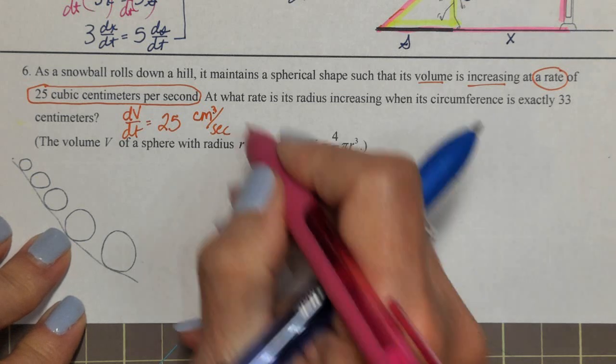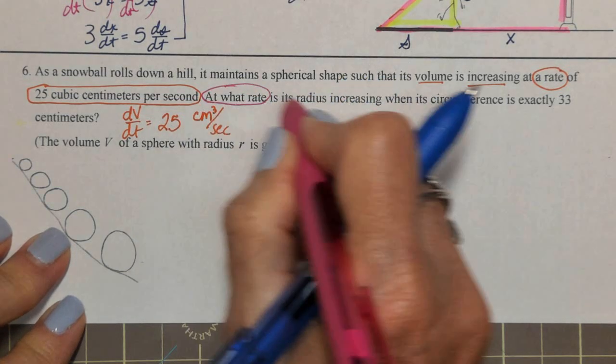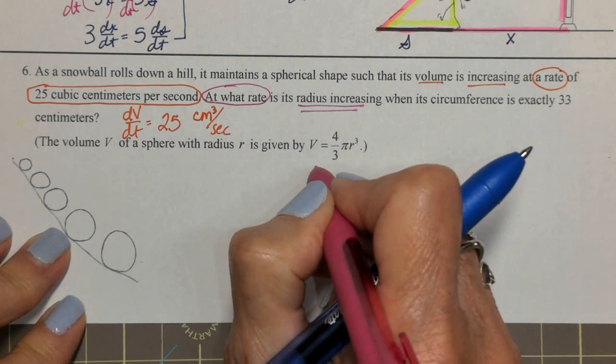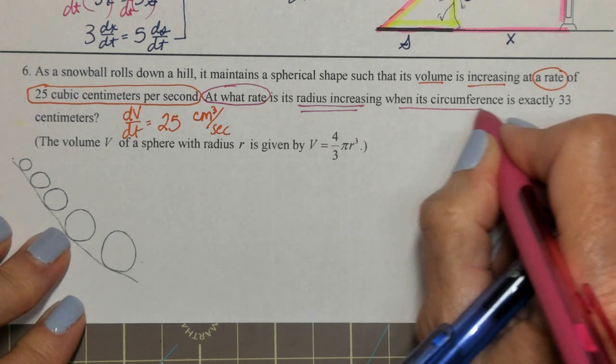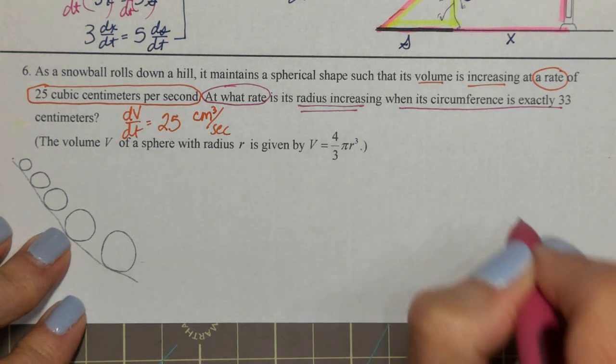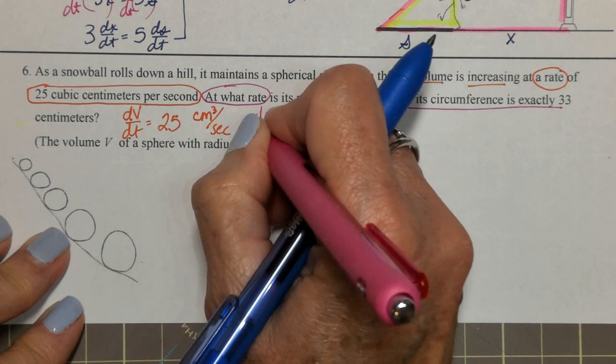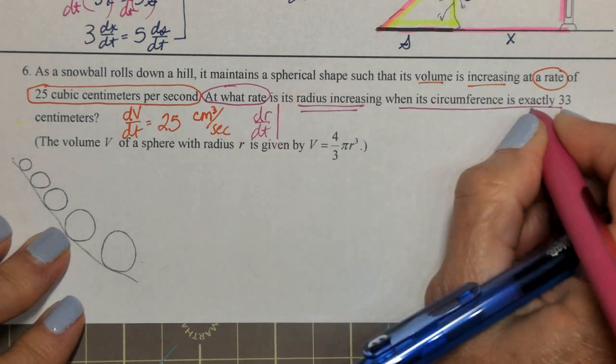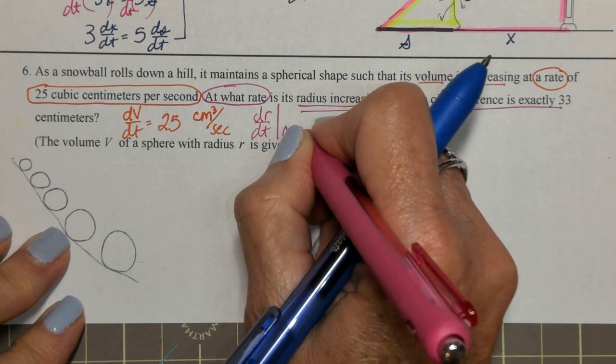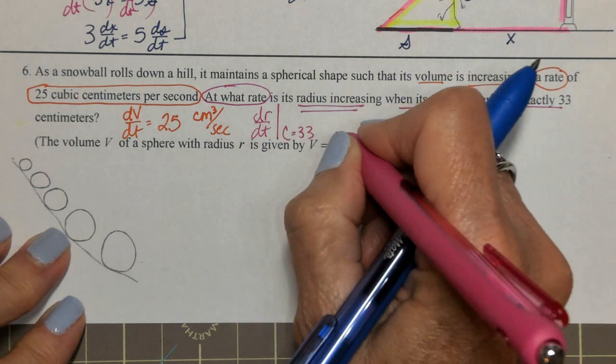At what rate is its radius increasing when its circumference is exactly 33 centimeters? So we're looking for dr/dt when the circumference is 33 centimeters.